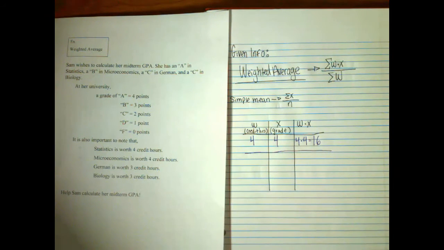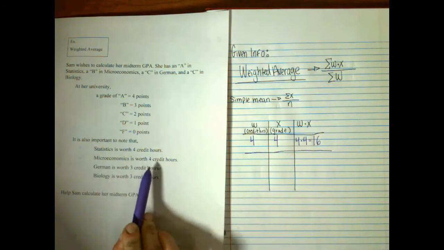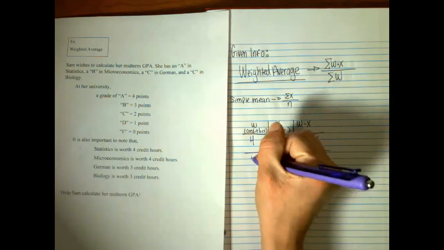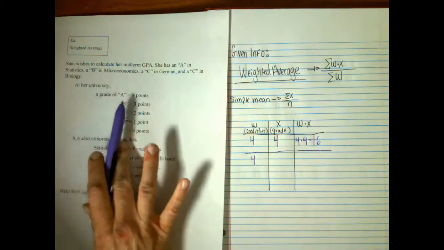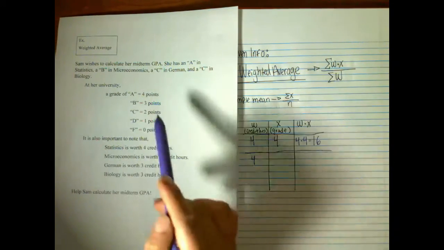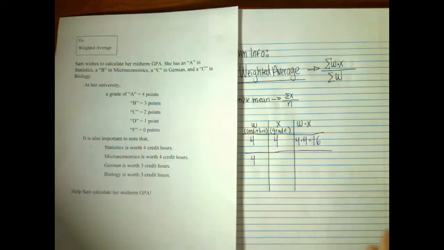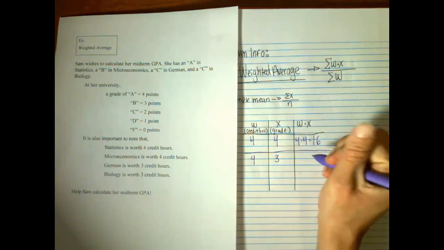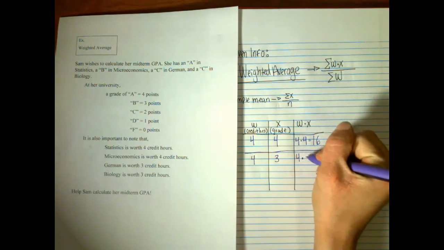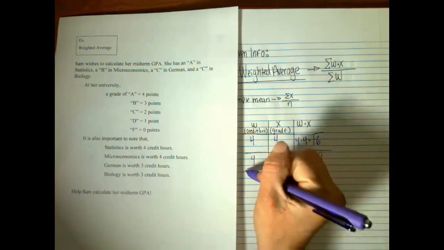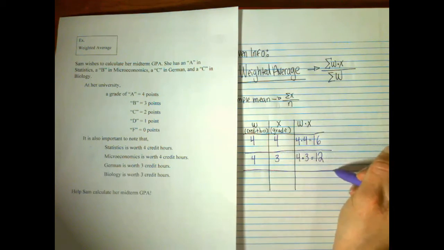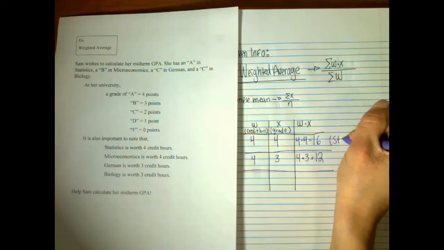Okay, now the second course is microeconomics, and microeconomics is worth 4 credit hours. So again, we're putting that in our table, and we know that she got a B in micro, okay? And a B is worth 3 points. So we're going to put that in here. And that's going to equal 12.